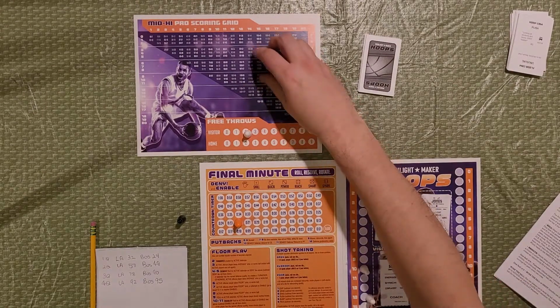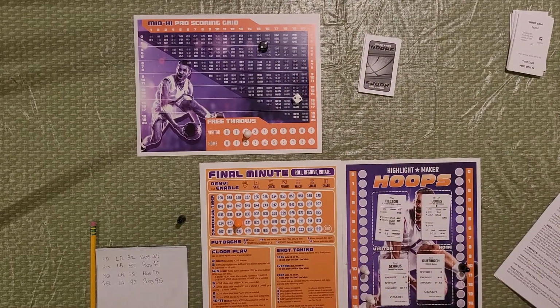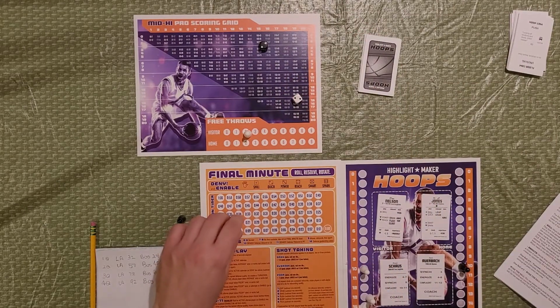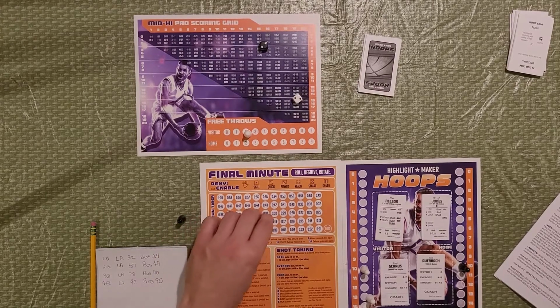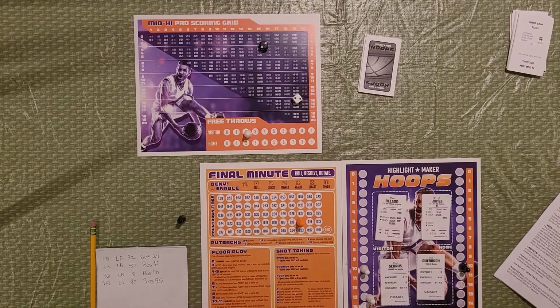So now we roll again for the rebound. So 2. Oh, I forgot to move this down. What did he roll? A 7, right? 1, 2, 3, 4, 5, 6, 7. Keep forgetting to adjust the clock there. So we rolled a 2, which is grab.